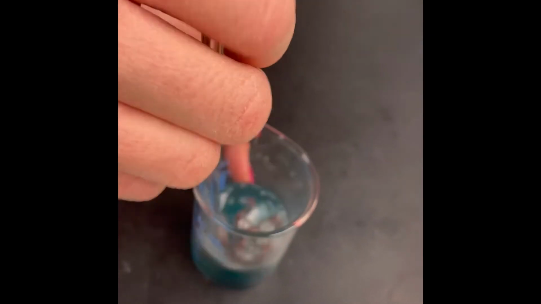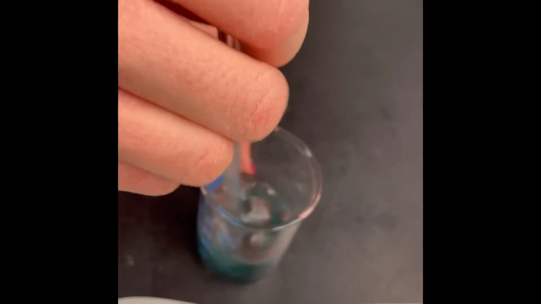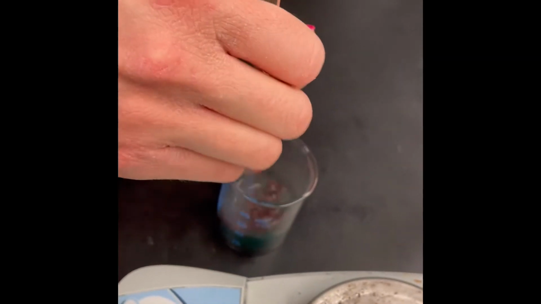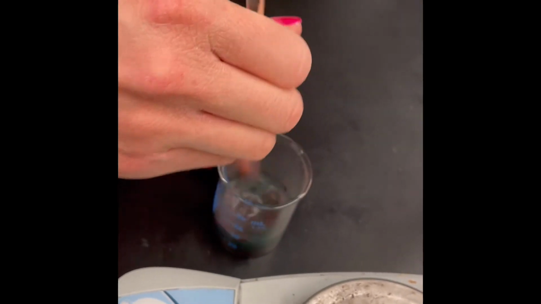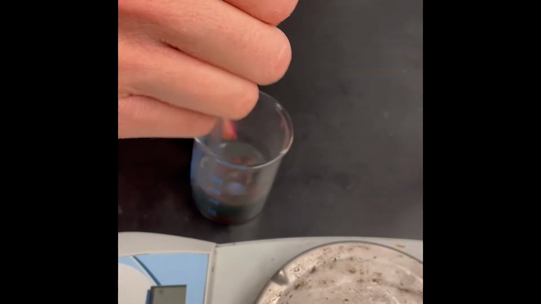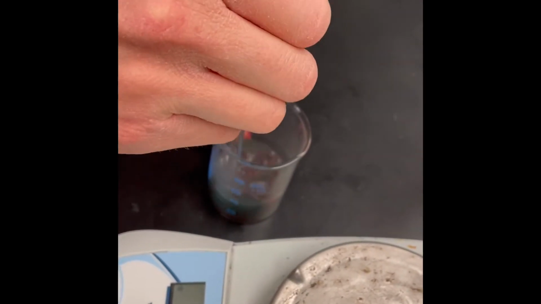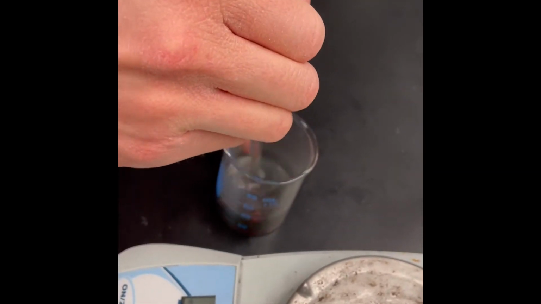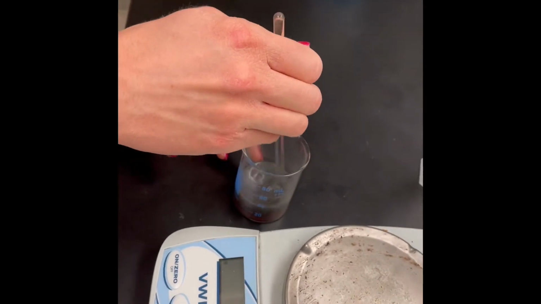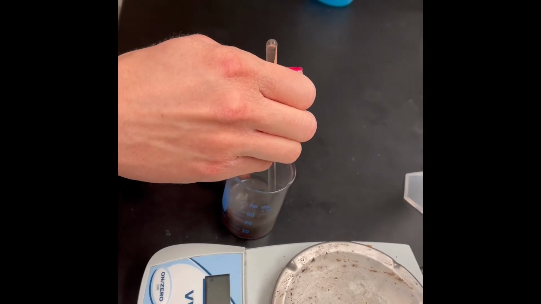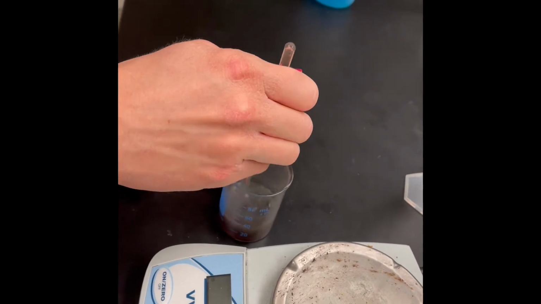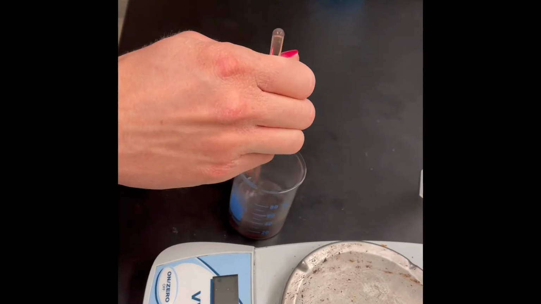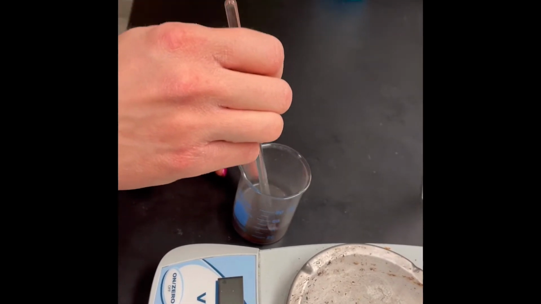We are mixing the reaction mixture to make it go faster. And you can see a brown coloration because the aluminum foil is reacting with copper chloride. We're going to wait till we are sure that the entire aluminum has reacted with copper chloride.